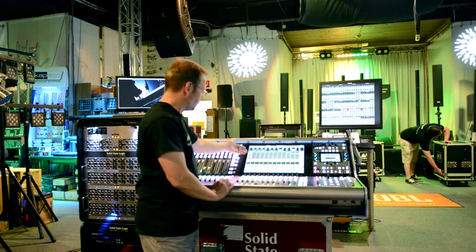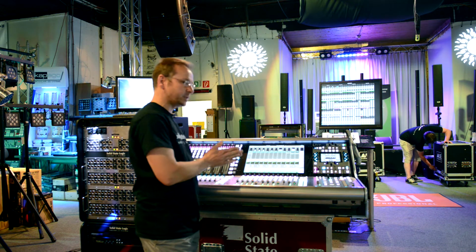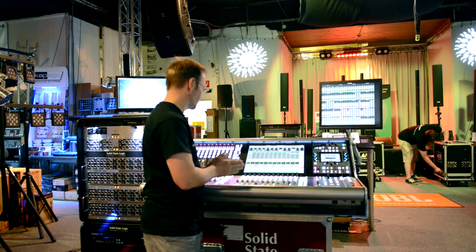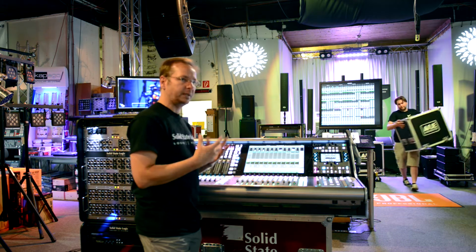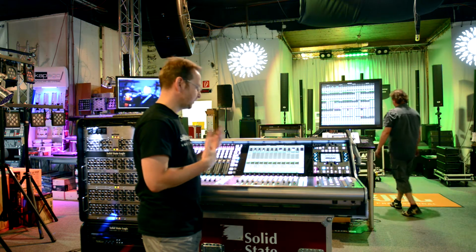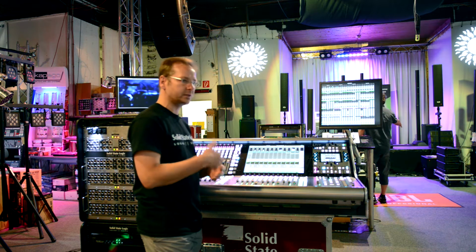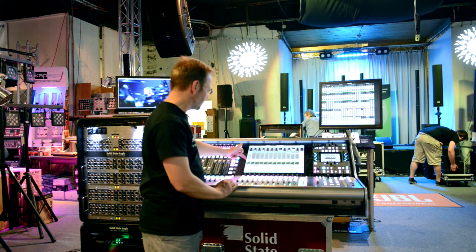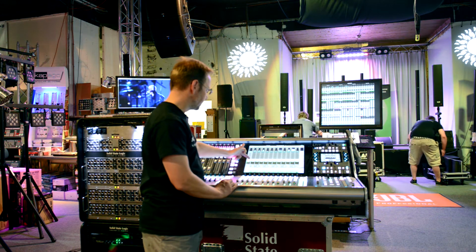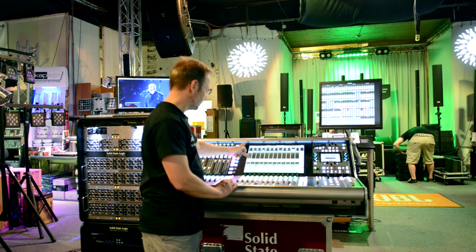On the channels, we have the same processing on inputs and outputs. The mix buses are completely configurable, so I can have the required number of auxiliaries, groups, masters that I need. Once I've created those, I can then access them using these 6 buttons on the touch screen.